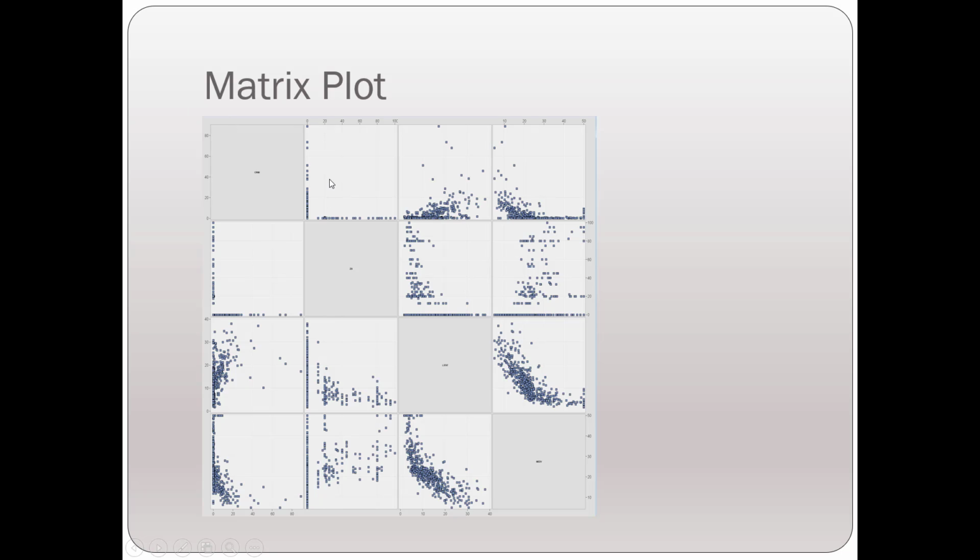SAS also allows you to do a matrix plot, which means you take a bunch of variables and create scatter plots of all the combinations. So we have here 4 different variables. Okay, that's across the diagonal. Off the diagonal, you see each pair: that one is a scatter plot of this variable and that variable, and this one is a scatter plot of these two, and so on. So off diagonal, you have a plot for each combination of the selected variables.